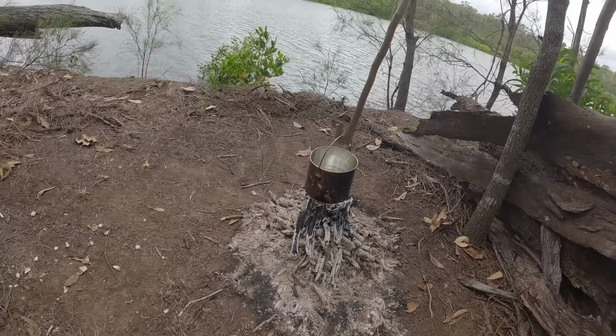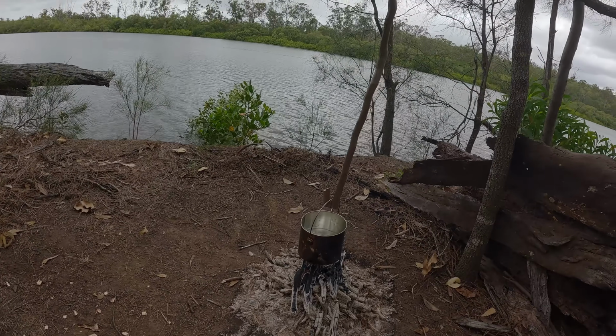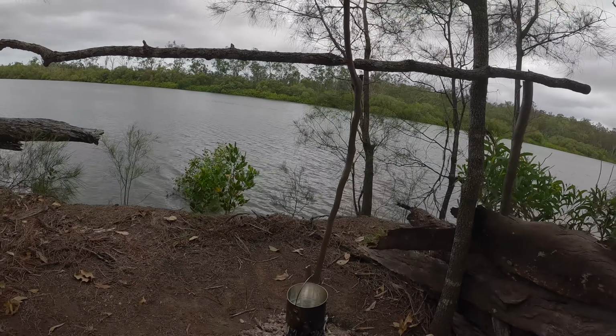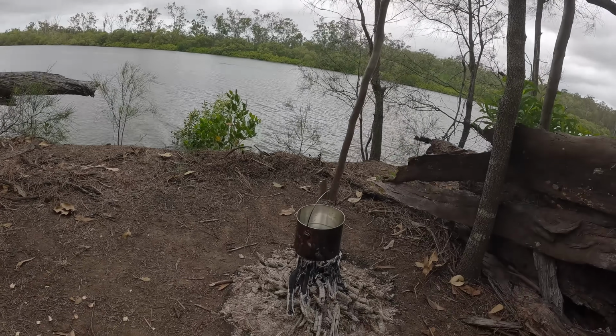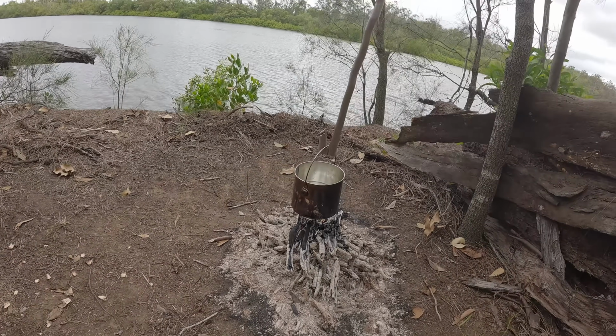And then if you had a bit more time, or you're doing this a bit more permanently, you put a few more notches in that branch, and that way you can adjust the height depending on what you're cooking.